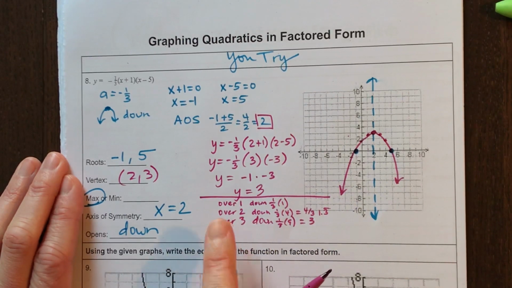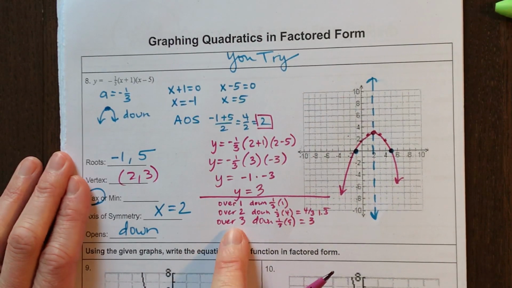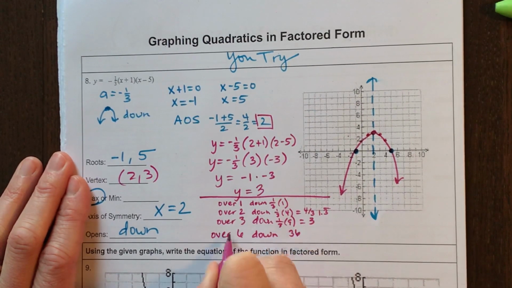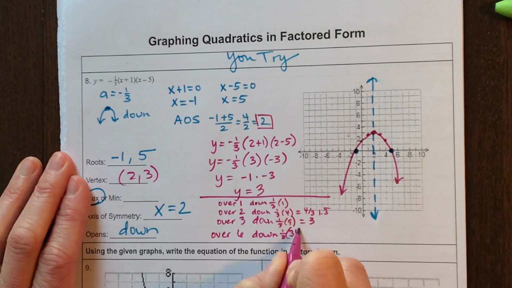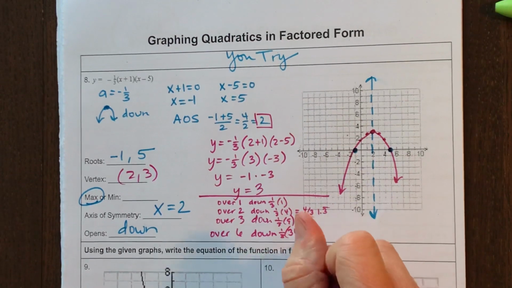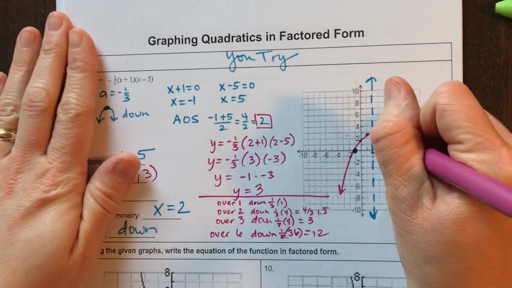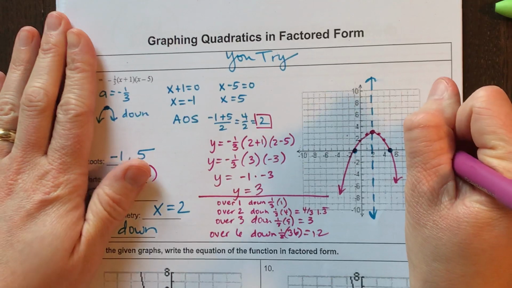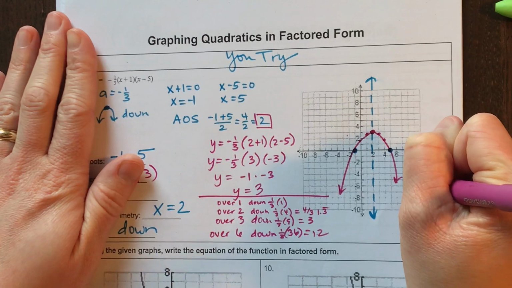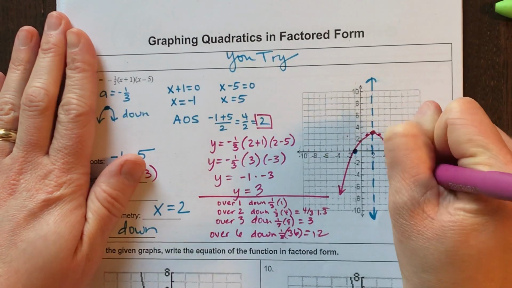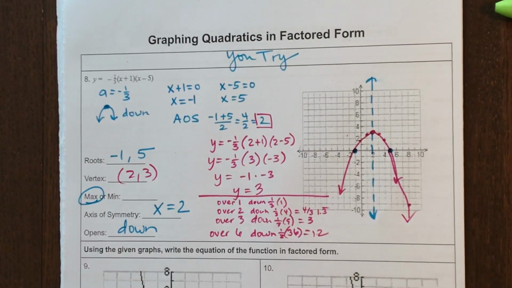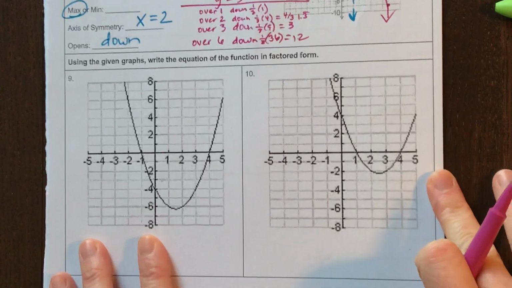If you want to keep going, the next one that comes out really nicely, I think, is over 6 down 36, because 6 squared, but a third of that would be down, gosh, what's a third of 36? 12. So if you want to keep going, over 1, 2, 3, 4, 5, 6, down 1, 2, 3, 4, 5, 6, 7, 8, 9, 10, 11, 12. So I guess I didn't have my arrows quite right, but you could continue on anyway. So there's my graph.